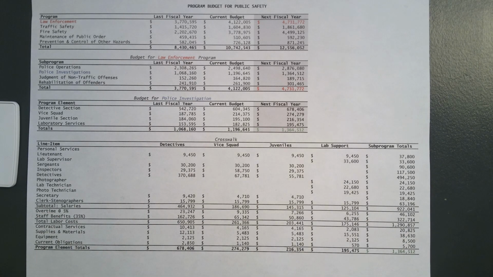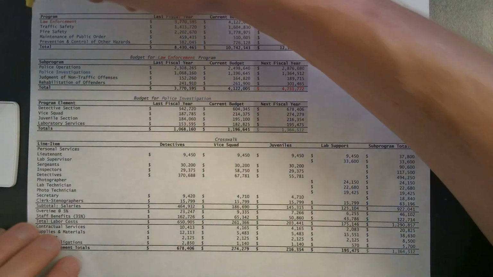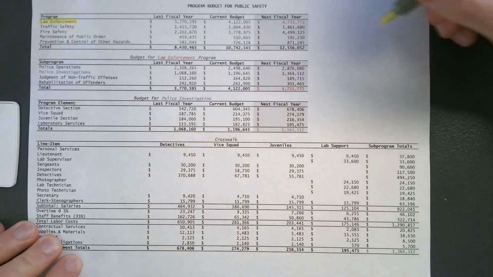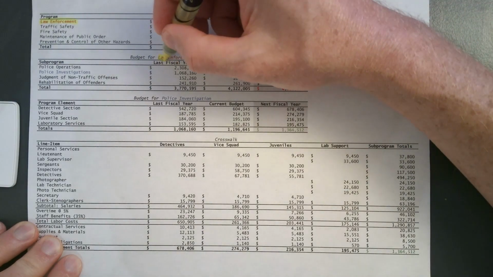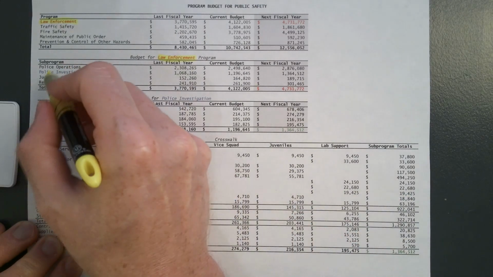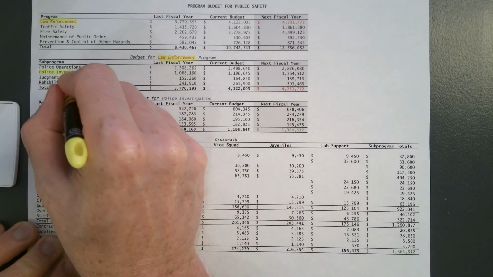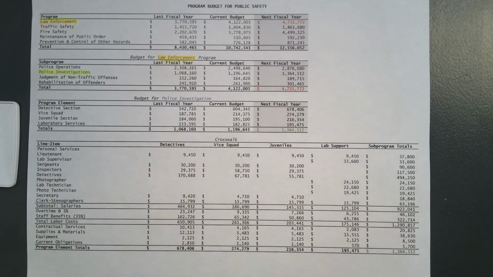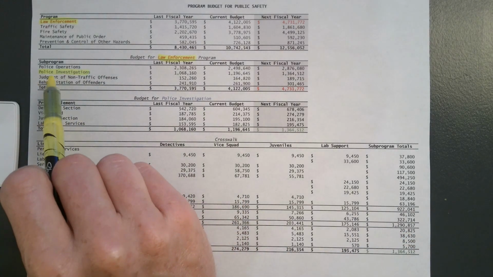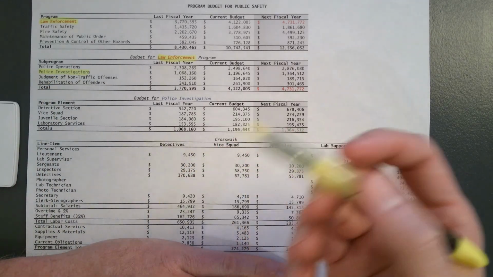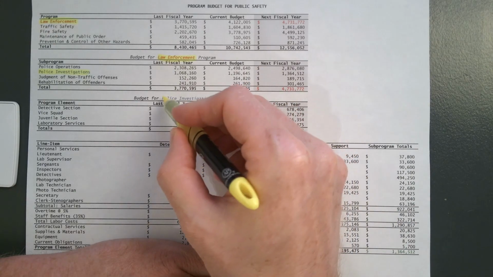And note that in this example, law enforcement is the program that we are going to focus on. So we have it here as well. And then we are also looking at the sub-program of police investigations. Now, the sub-program police investigations can also be further broken down into so-called program elements.